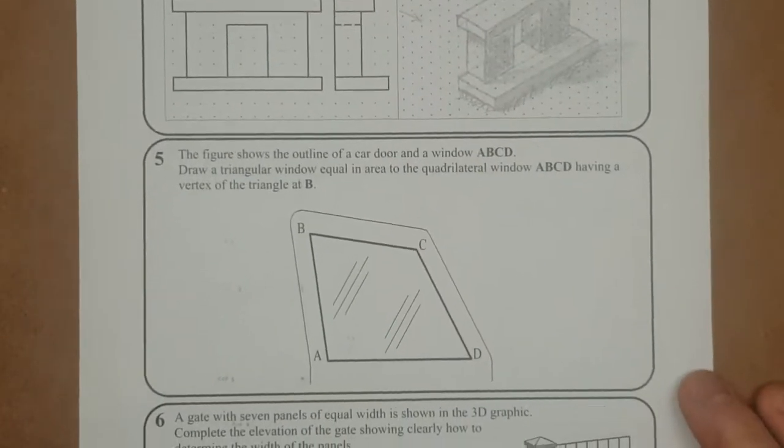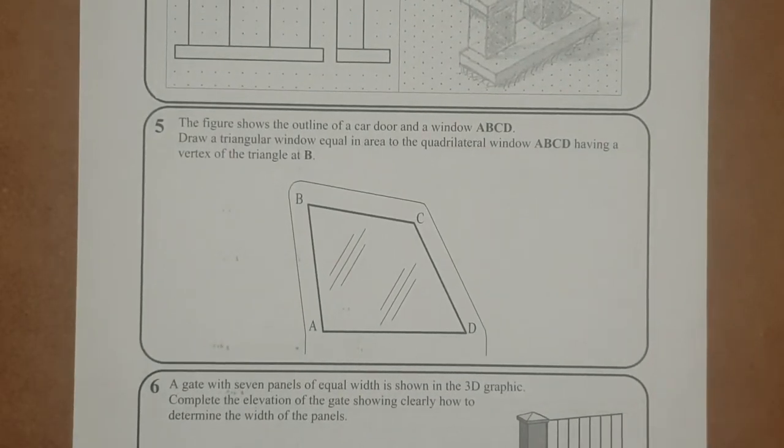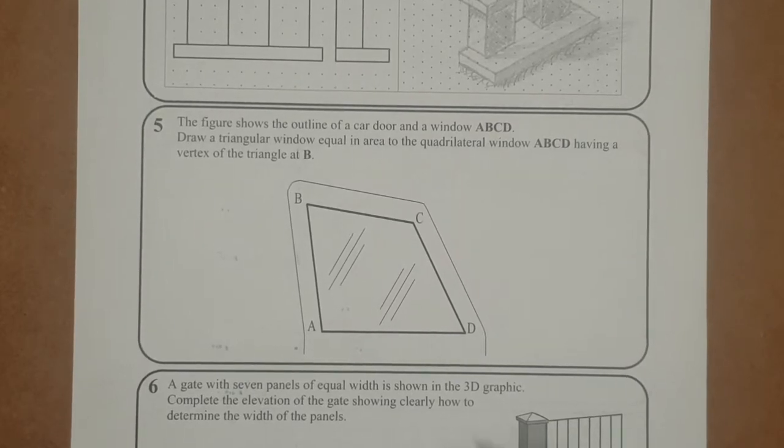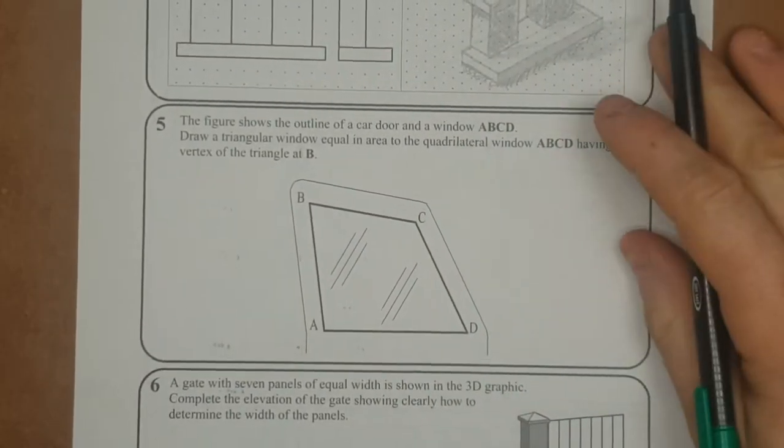Next, conversion of areas. The figure shows the outline of a car window ABCD. Draw a triangular window equal in area to the quadrilateral window, having a vertex of the triangle at B. Meaning we need to just take the area of what we're given and change it into a triangle of an equal area.